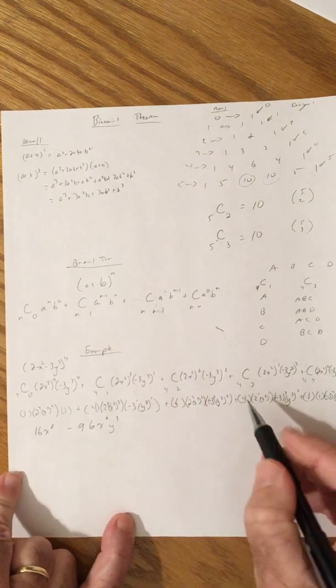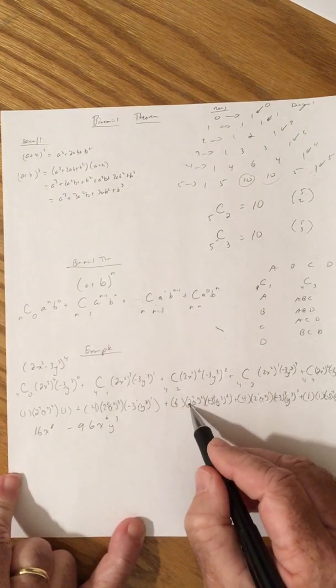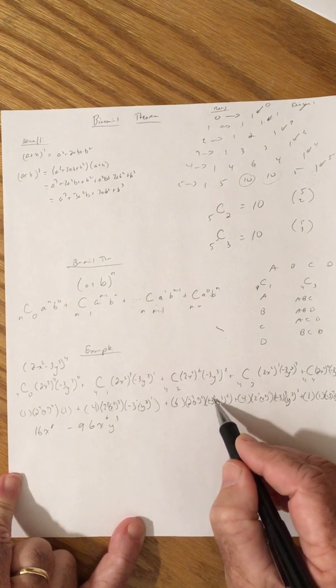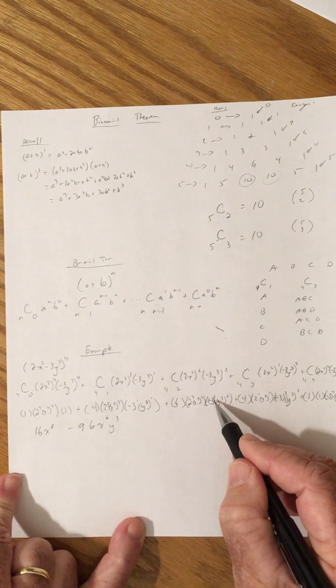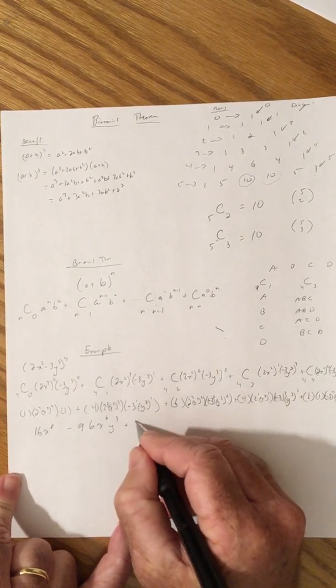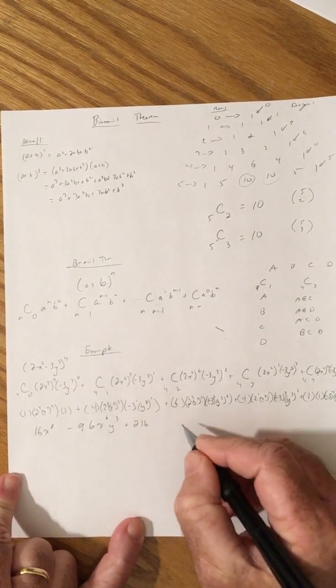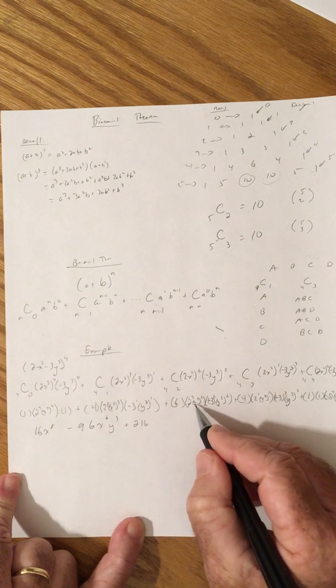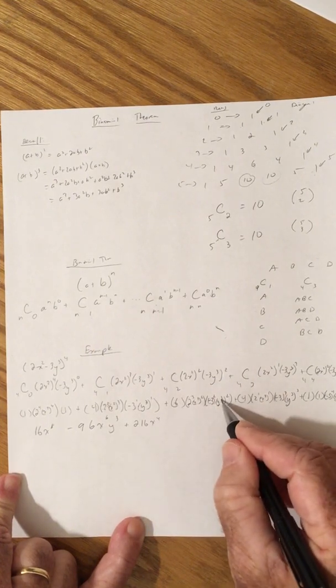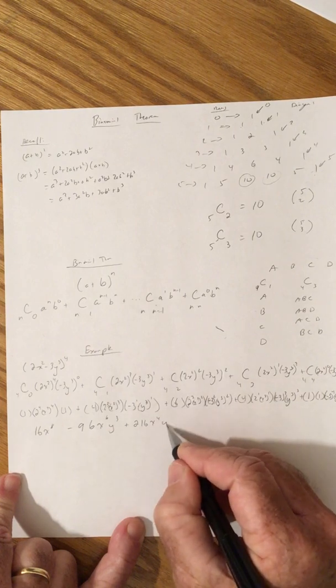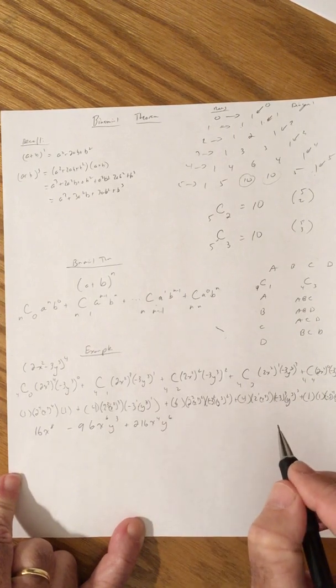All right. Now we're going to have 6 times 4 times positive 9. 6 times 4 times positive 9, that's 216. All right, and that's x to the 4th, because x to the second, and y to the 3rd to the 2 is going to give me y to the 6th.